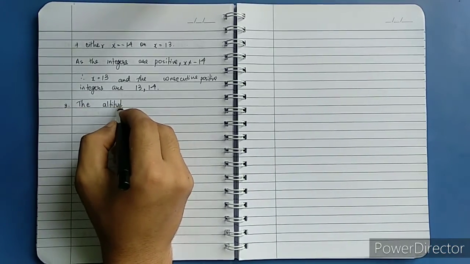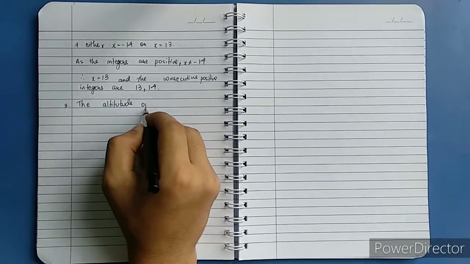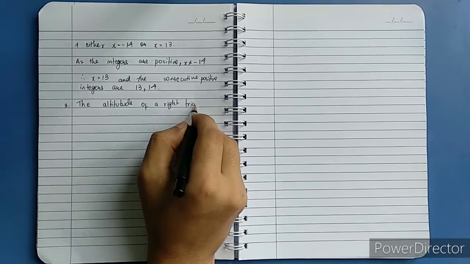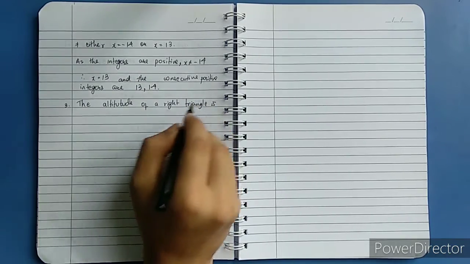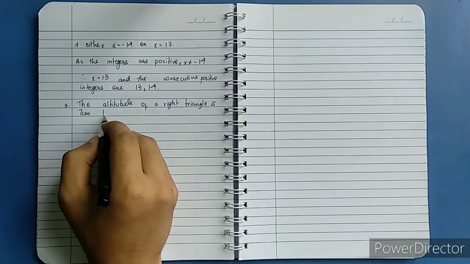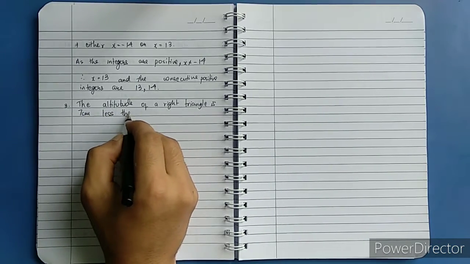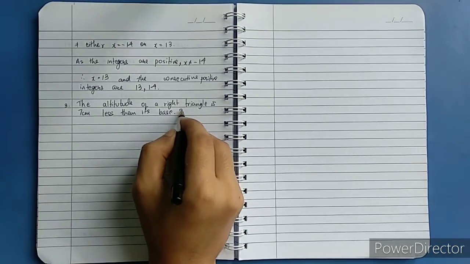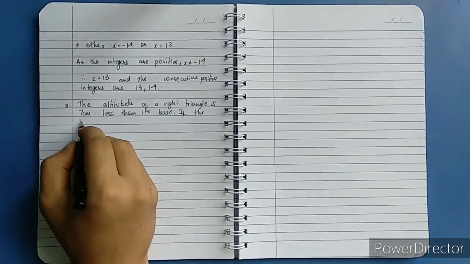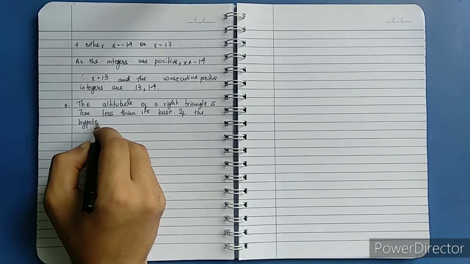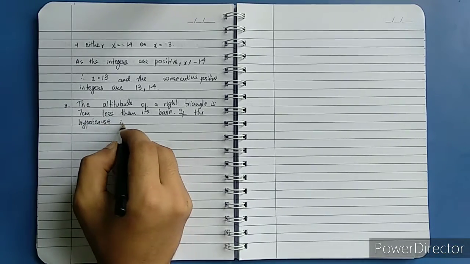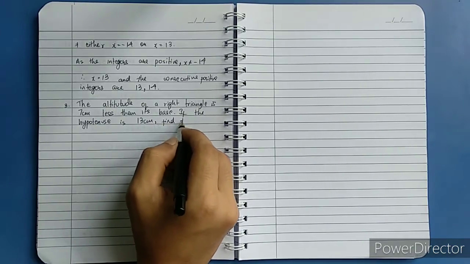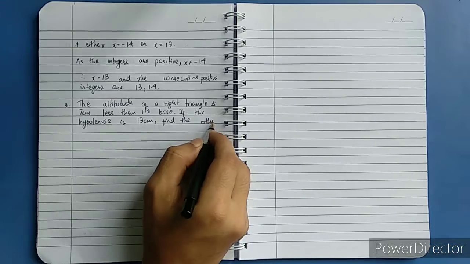The altitude of a right triangle is 7 centimeter less than its base. If the hypotenuse is 13 centimeter, find the other two sides.